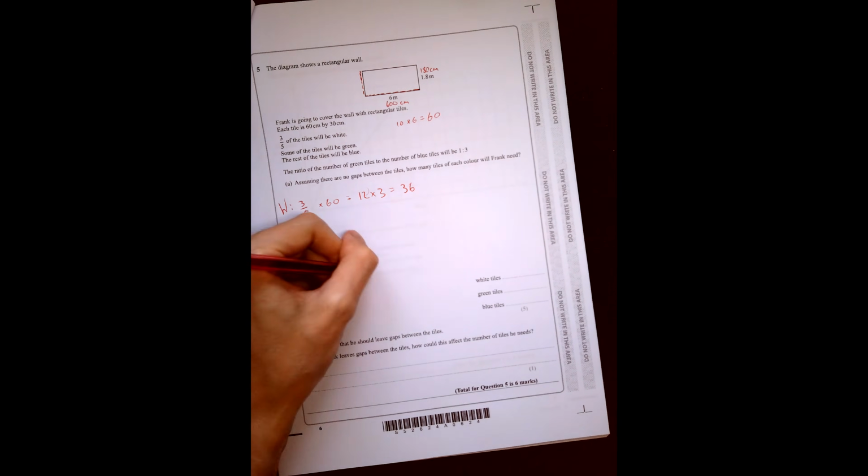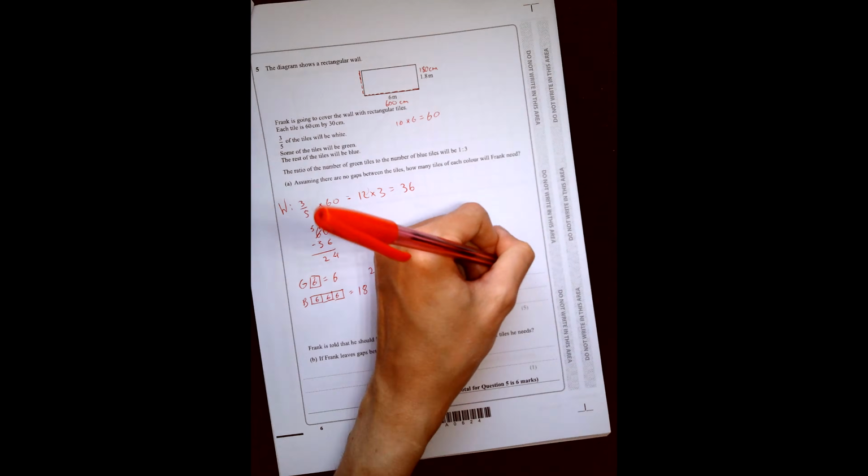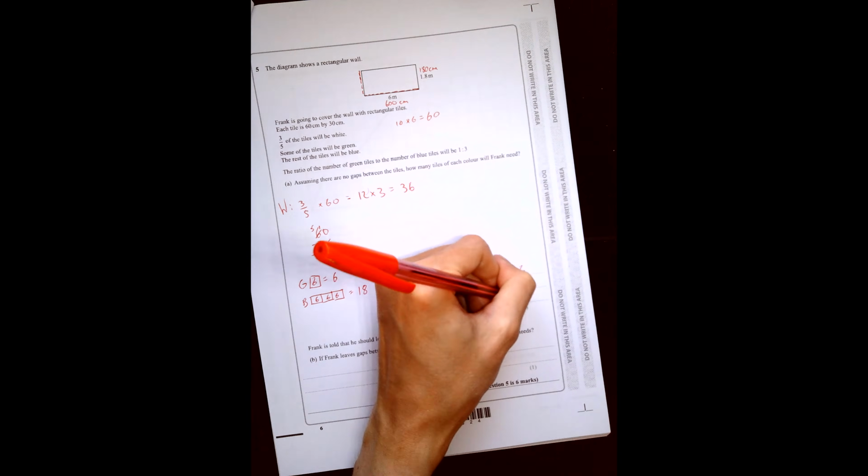So use a bit of bar modelling. We've got 1 there, and then 3 here. Green tiles to blue tiles. Now remember, green comes first, so green is going to be the 1, and blue comes second, so blue is going to be the 3. So we need to divide 24 into 4 boxes. 24 divided by 4 is 6. 6 goes into each of these. So green is 6 tiles, blue is going to be 6, 12, 18 tiles. And there's our answer. White is 36, green is 6, and blue is 18.